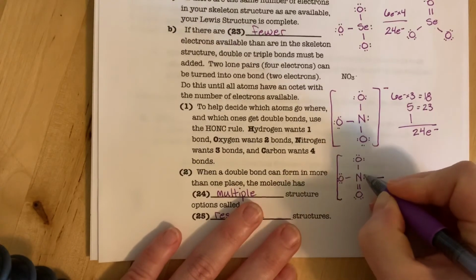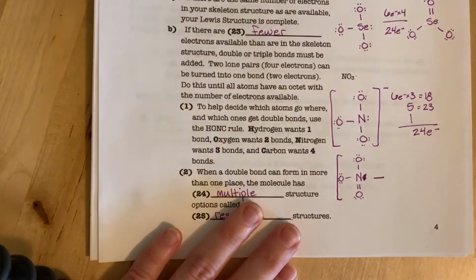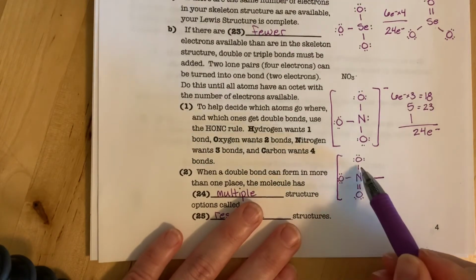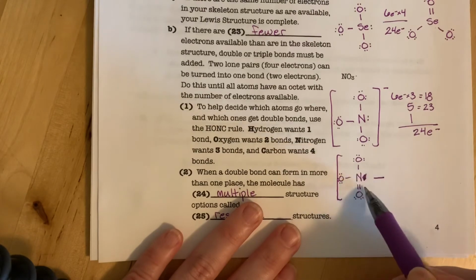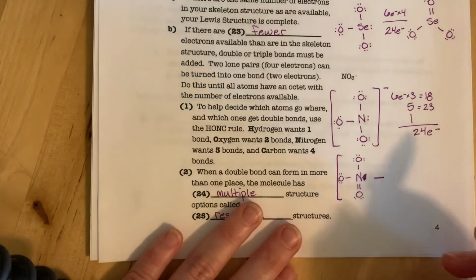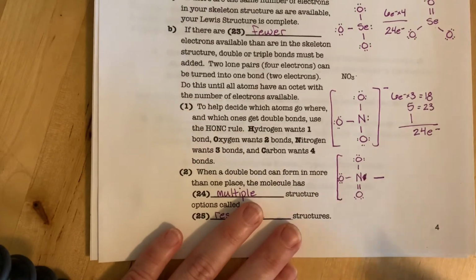Oh, I'm sorry, this lone pair is no longer there. If we draw the double bond here, see now nitrogen has an octet. If I had kept that lone pair there, that would violate the octet rule. It would be too many electrons.